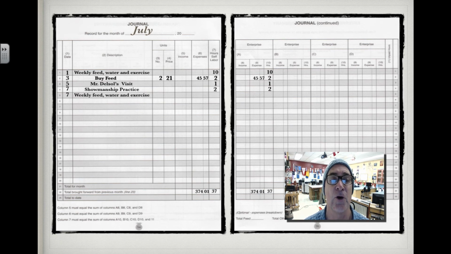And then you had your weekly feed, care, and exercise. And that's 10 hours. On the 13th, you wormed your lamb. Probably ought to do that every 4 to 6 weeks, especially during the time that you're getting ready for fair. It cost about $7, and that was 1 hour. On the 15th, we again entered another weekly feed and care and water exercise, 10 hours.